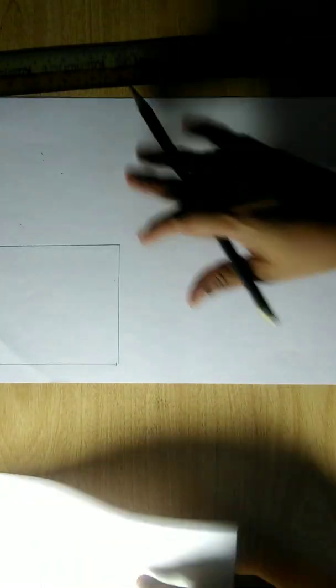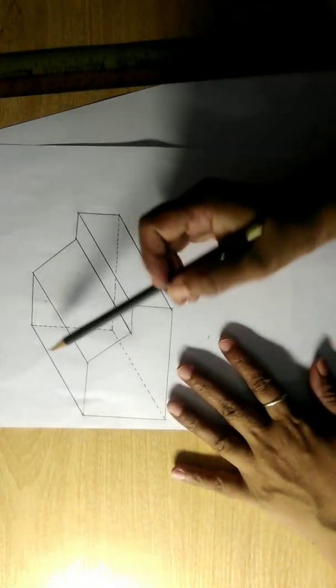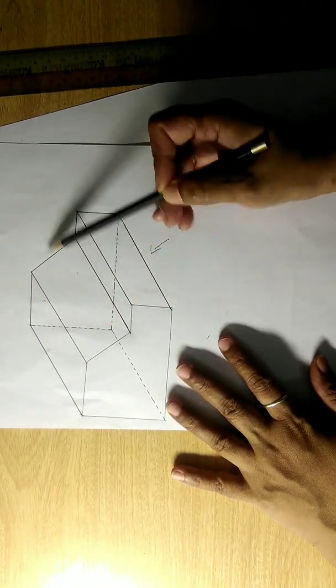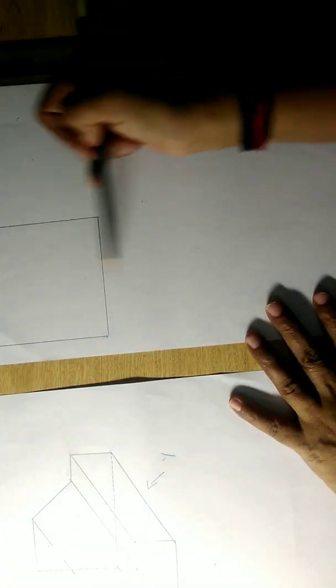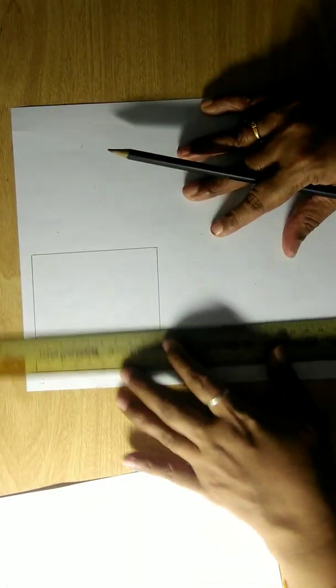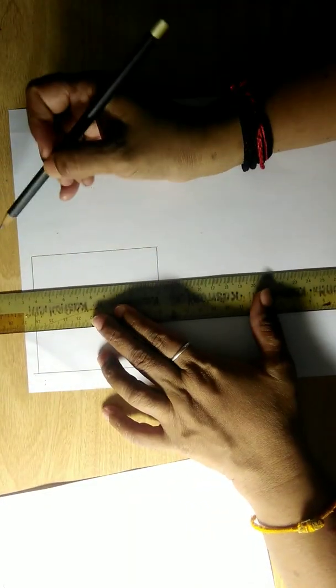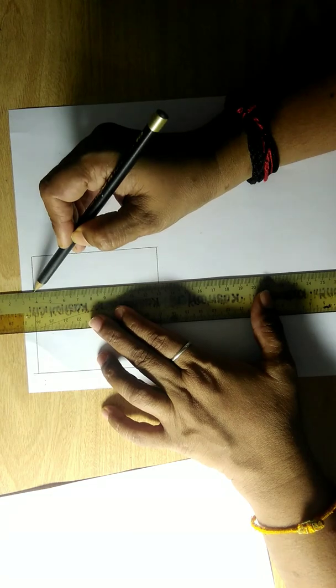Now you can't have any extensions. So I'll draw this first, followed by this and this. I'm drawing it this way. This one, and this. Since I've got no measurements, I'll just draw roughly.